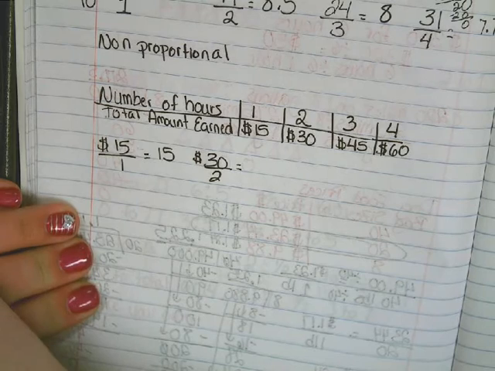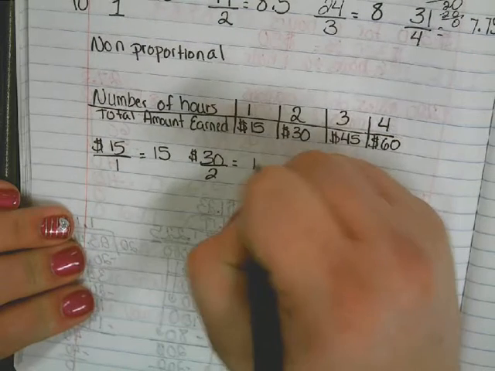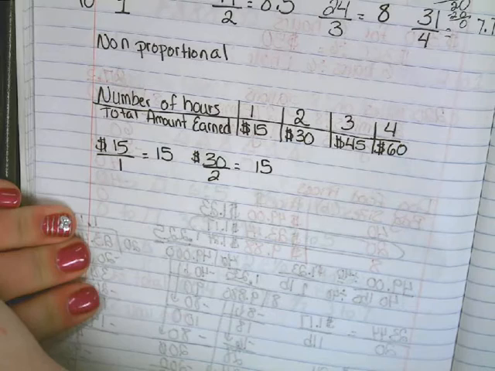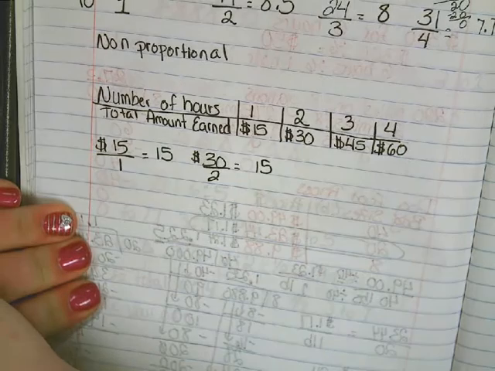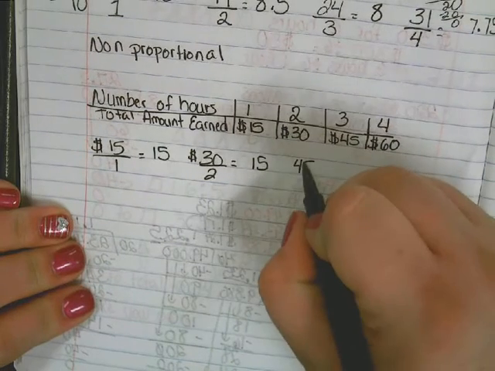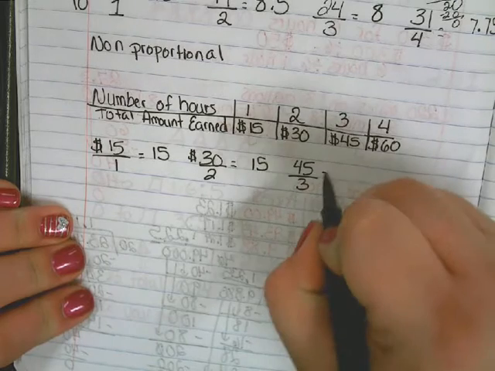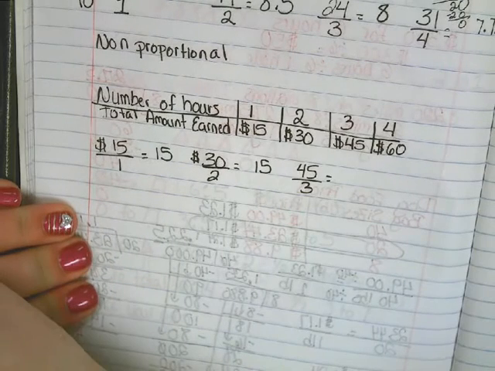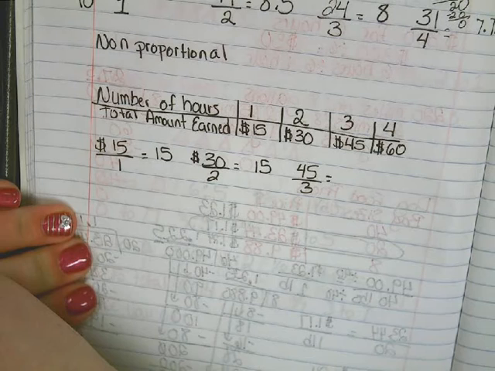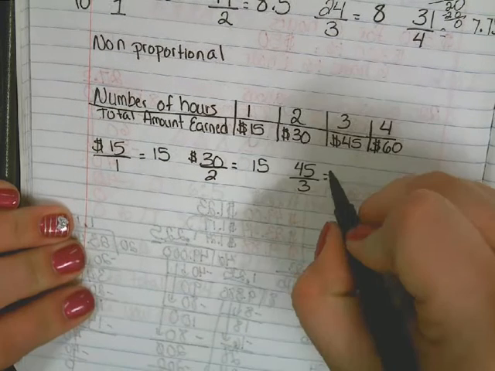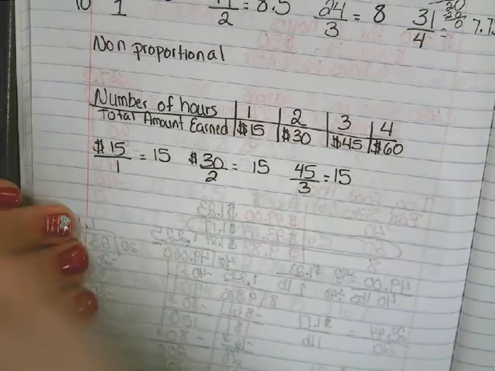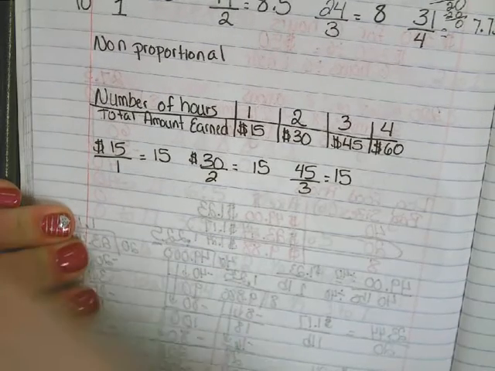What's my third ratio? 45 over 3. When I divide that, what do I get? 15. Now what's my fourth ratio? 60 over 4, which gives me 15.